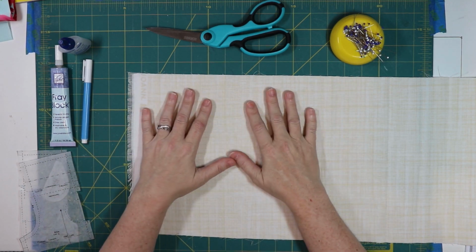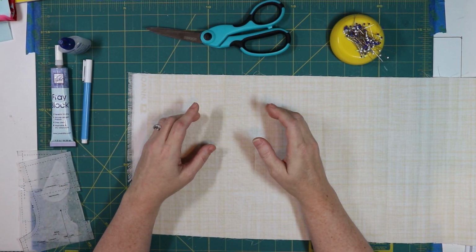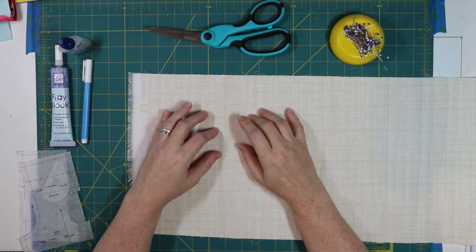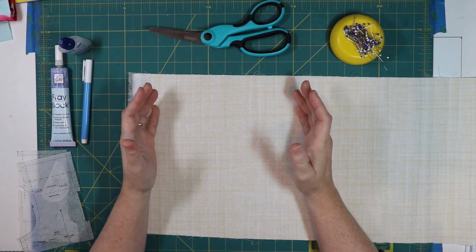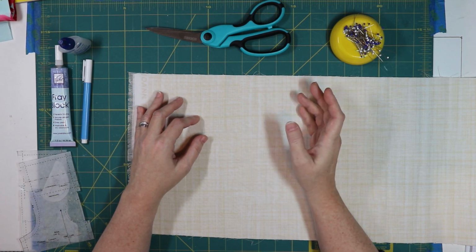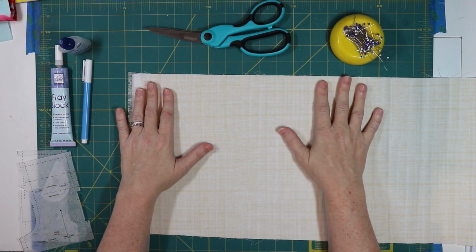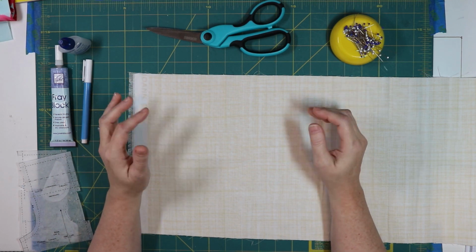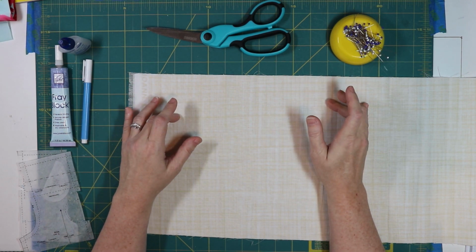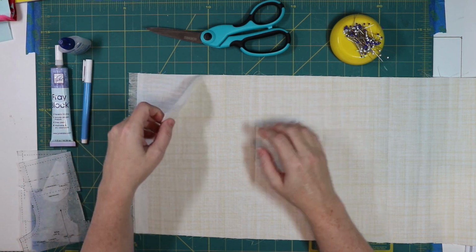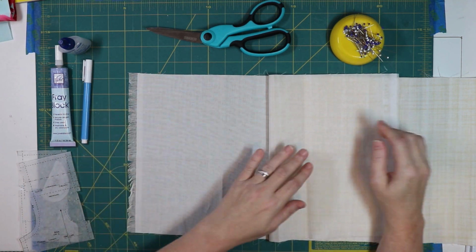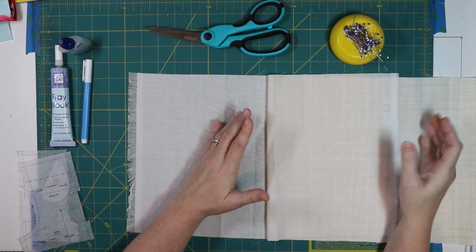Some fabrics don't have a right side or a wrong side. Things like homespuns, certain plaids. Some of your solids may not have a right side or wrong side. But just kind of decide which one you think is the best side. And I say right side and wrong side, not print side and blank side, because sometimes you may decide that the wrong side is the side you like better.